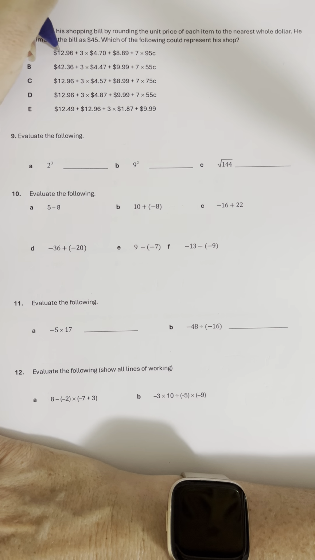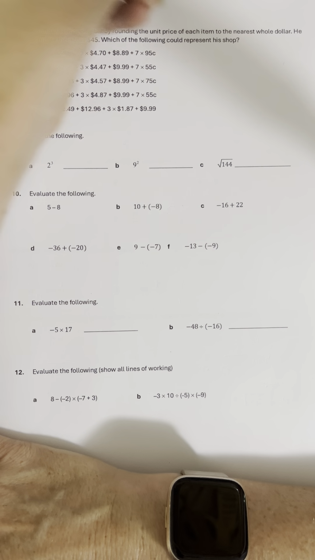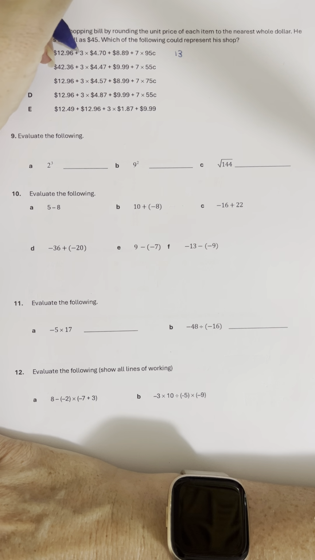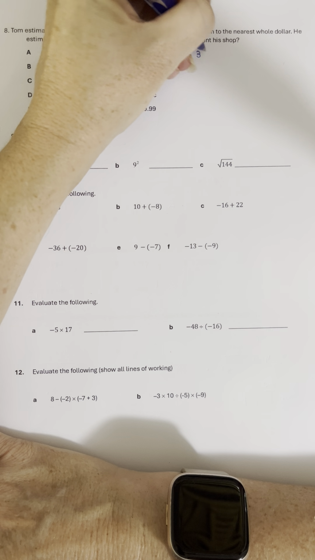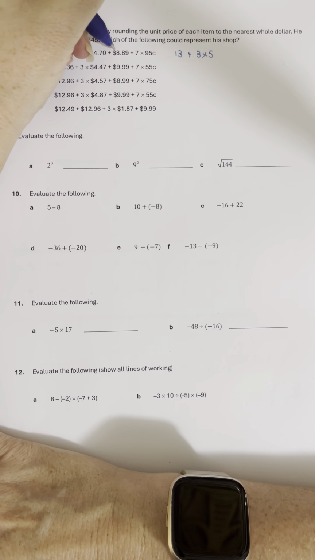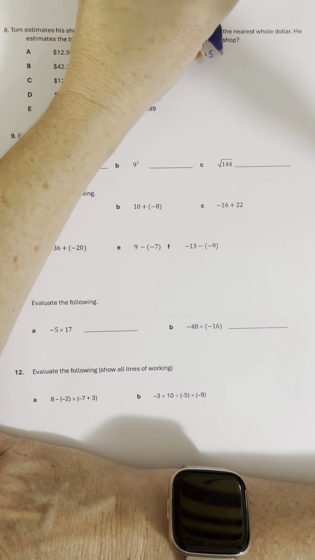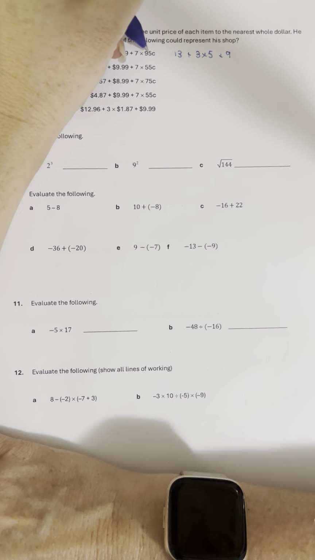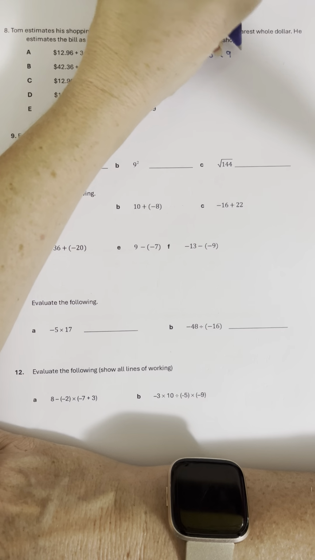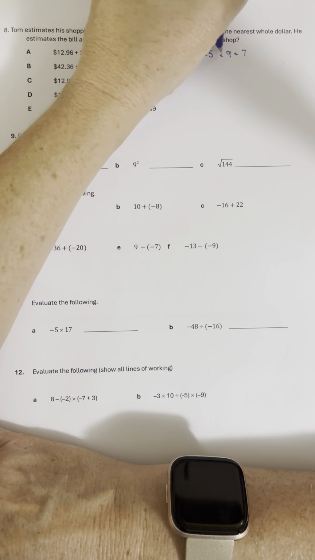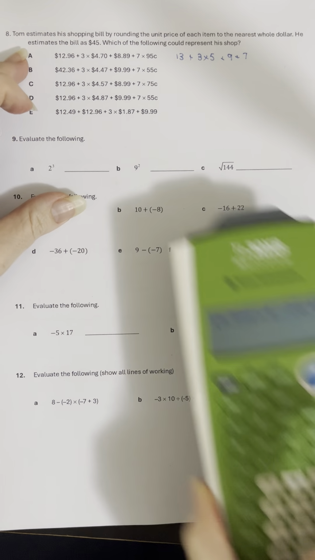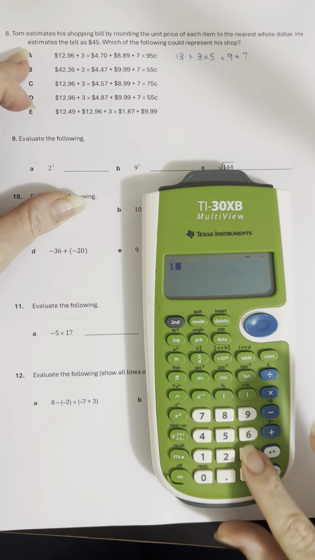So here we've got 12.96, so that would round to 13. Then we've got the $4.70 would round to 5. So we've got 3 times 5. Here we've got $8.89, so that would round to $9. And here we've got 95 cents, which would round to $1. So we've got 7 lots of that, which would be plus 7. So that means I've got 13 plus 15 plus 9 plus 7.